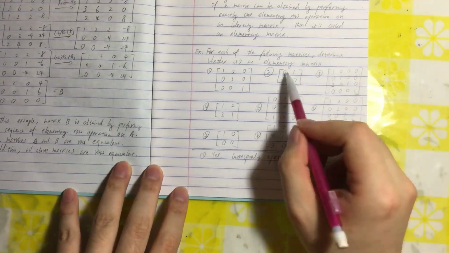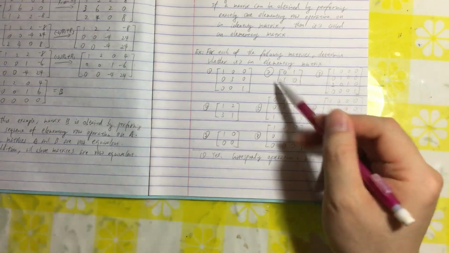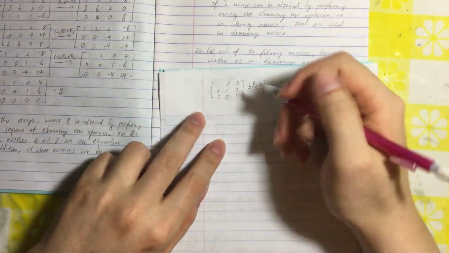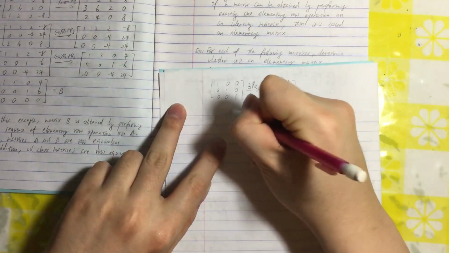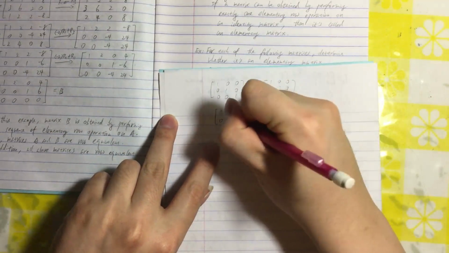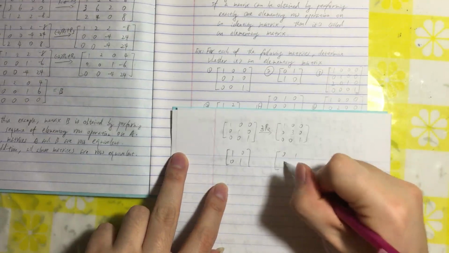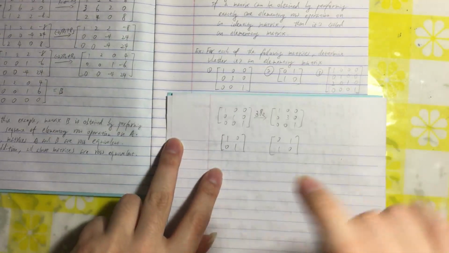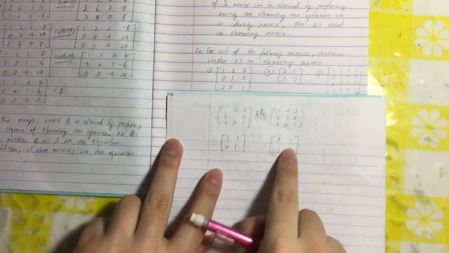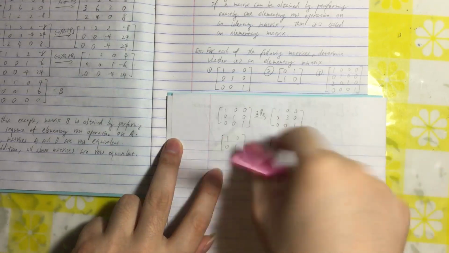Number 2. Is this an elementary matrix? This is a 2 by 2 matrix. Can we obtain this matrix, 0 1 1 0, by performing exactly one operation on the identity matrix? Here all I can do is interchange row 1 and row 2.